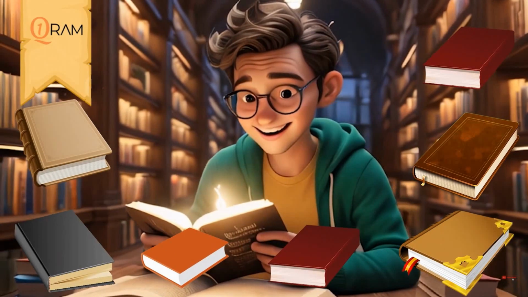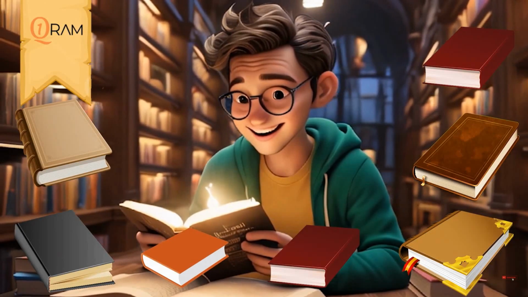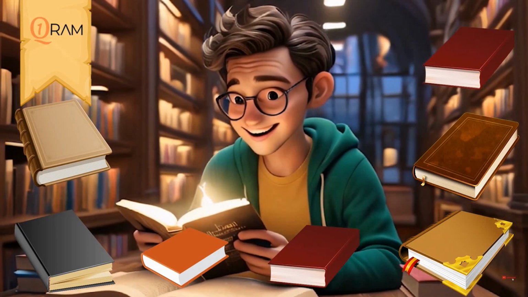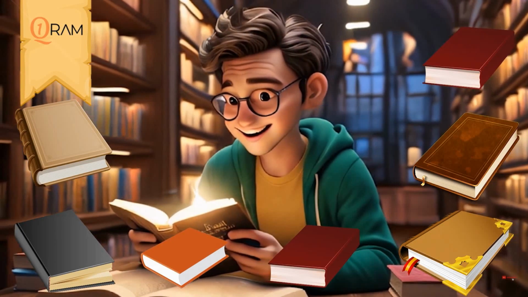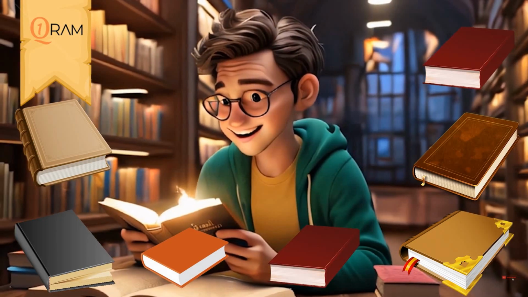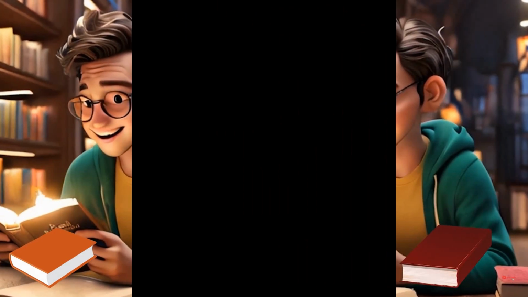With QRAM, you can gather all the information contained in these books simultaneously. QRAM reads all these books at once, providing you with instant access to the information you need.